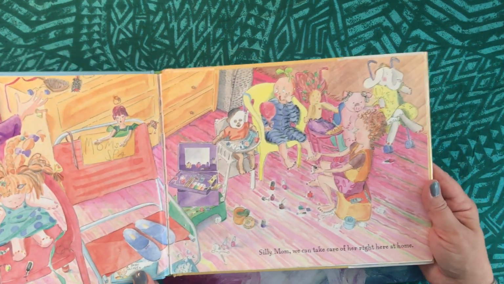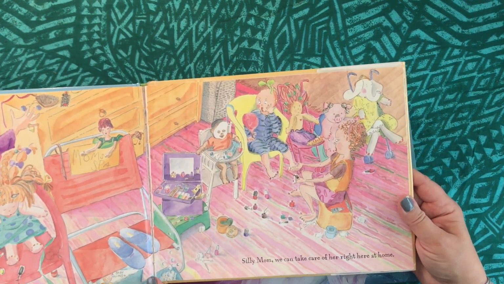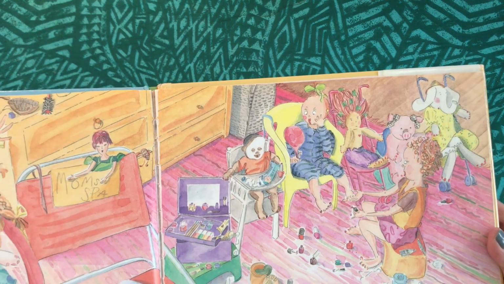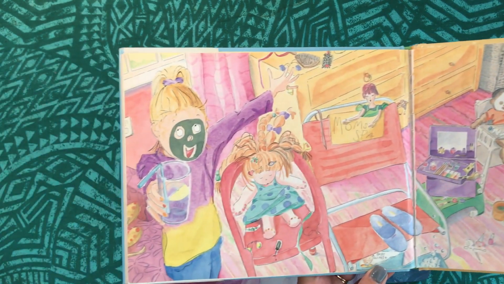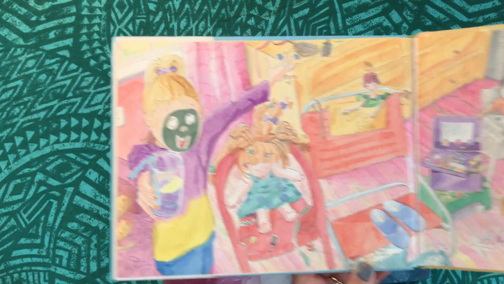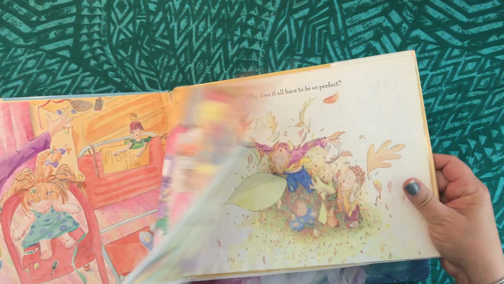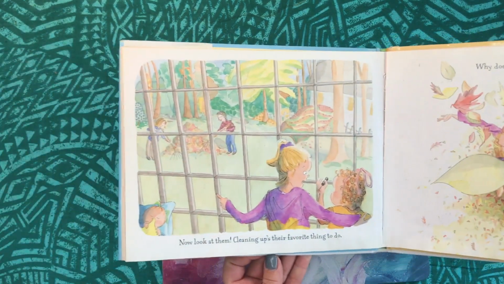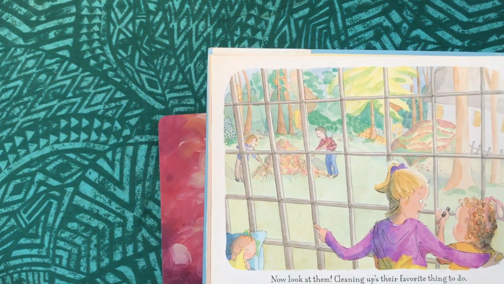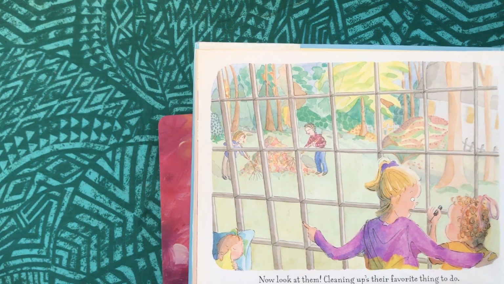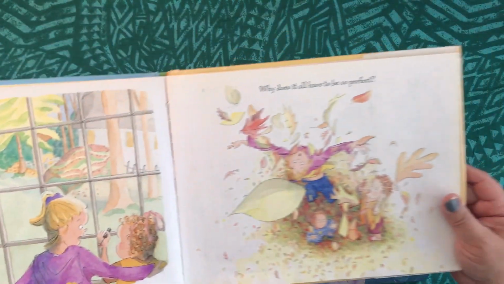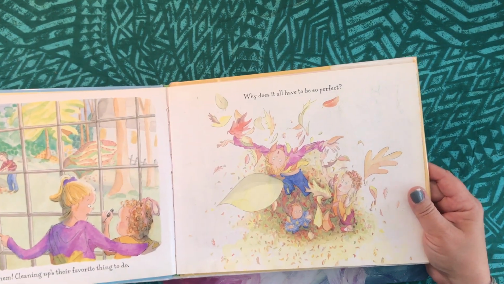We can take care of her right here at home. And that's exactly what you should be doing, boys and girls. Taking care of each other. Make sure for Mother's Day you do something special. Now look at them. Cleaning up's their favorite thing to do. Uh-oh, I hope you get out there and help Mom and Dad in the yard instead of watching, but look at them. Why does it all have to be so perfect?